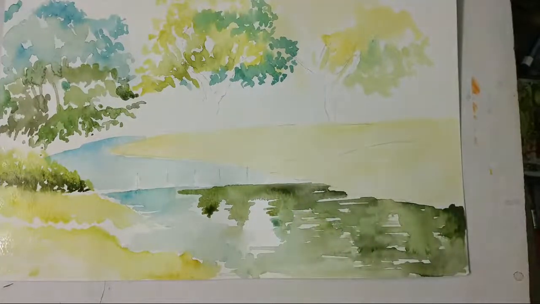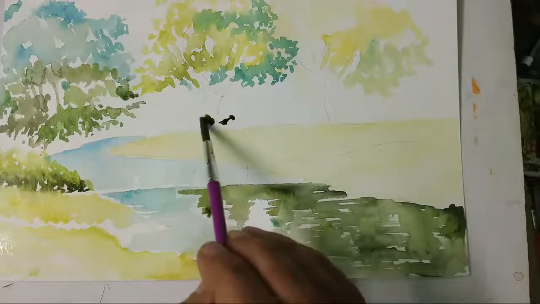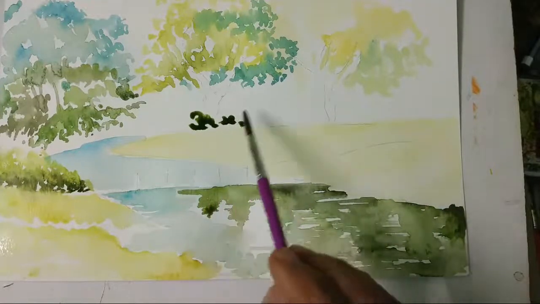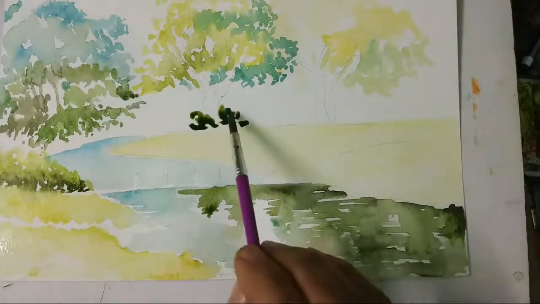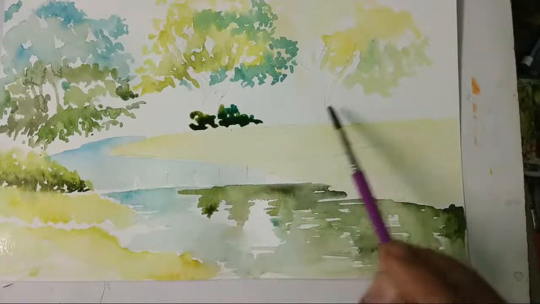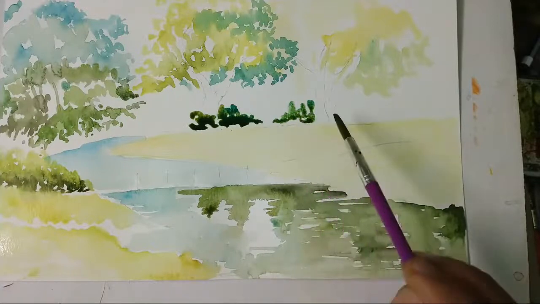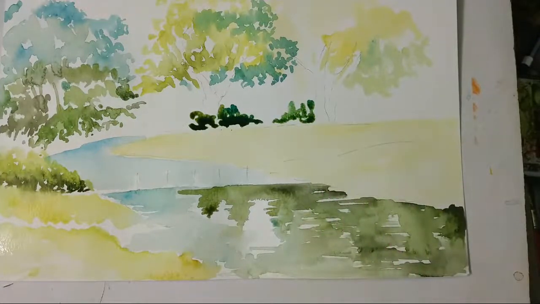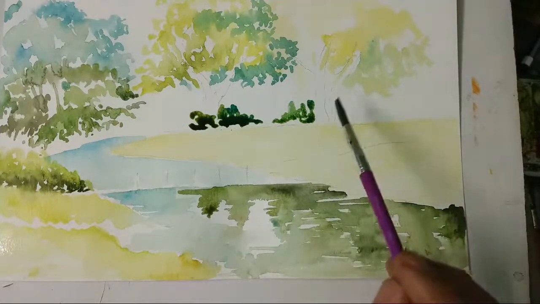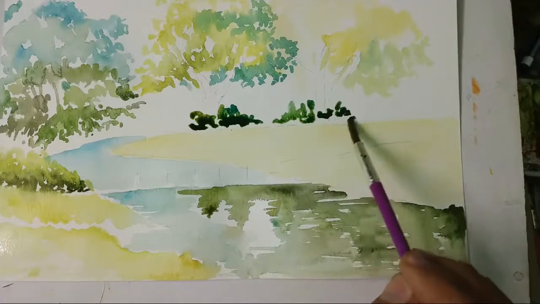Now I am doing shade in the middle area. In this, the green is not light green, it will be slightly dark because this area is far away from the eyes. Near the tree there will be some bushes, so I am creating the bush effect. Towards the left and right side of the tree, there is bush.